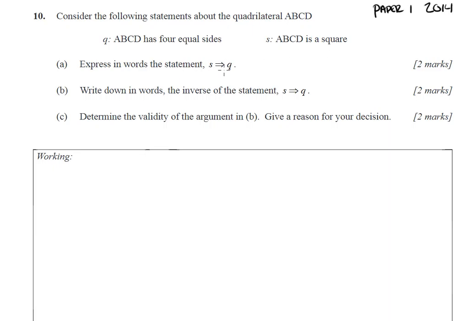Express in words the statement S implies Q. So it should be, if S, so if ABCD is a square, then ABCD has four equal sides. And of course, on the IB test, you would want to write this all out, but for now, this will take care of it.